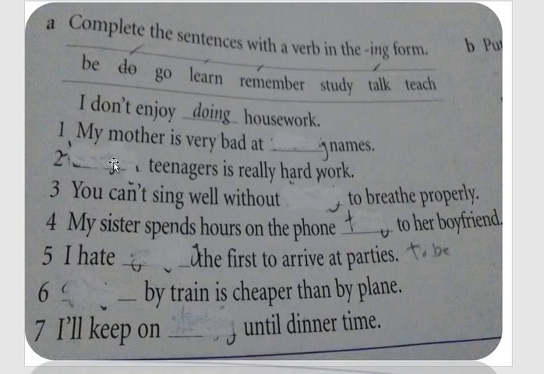Okay. أو نقول ضعيفة الذاكرة في تذكر الأسماء. Teenagers is really hard work. Teaching، you can say teaching teenagers is really hard work. تدريس الشباب عمل شاق. Teaching teenagers is really hard work.